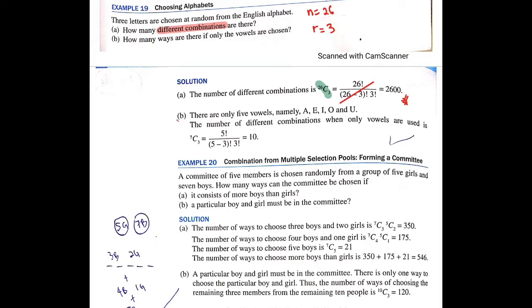Let's see the next question. How many ways are there if only vowels are chosen? Now we just want to focus on the vowels. Your N is 5 because the vowels are A, E, I, O, U, and we want to choose 3 letters. Therefore, your R is 3. So just use the formula 5C3. As usual, the calculation is not important here. Just use your calculator. 5C3 is equal to 10.